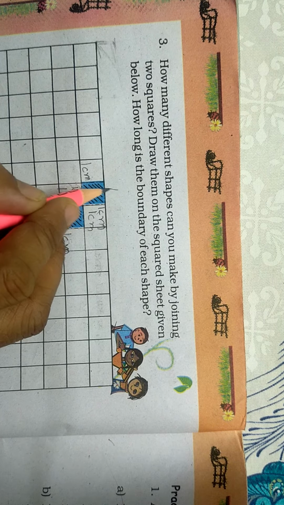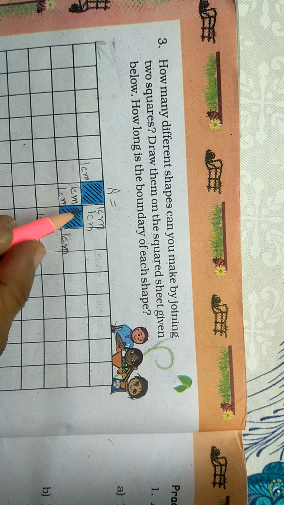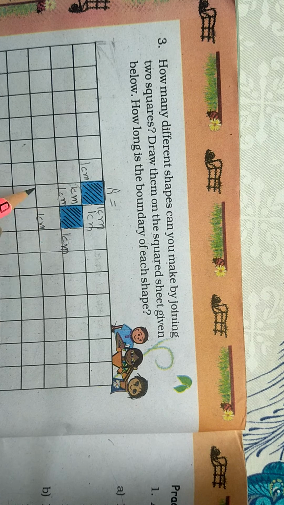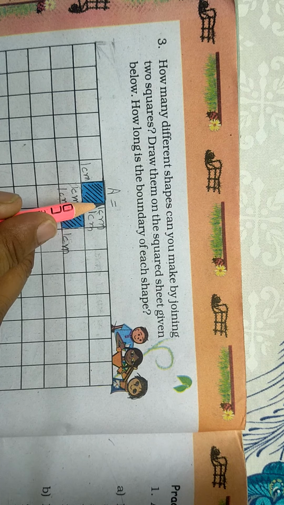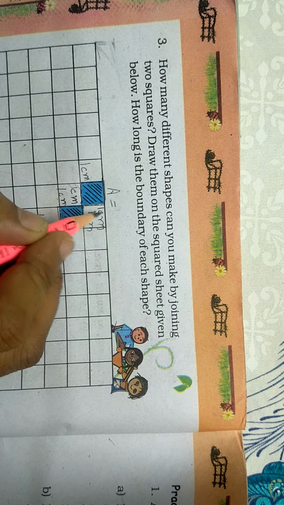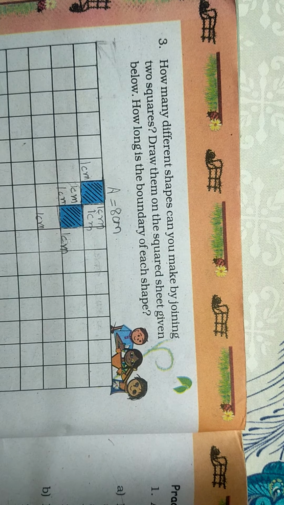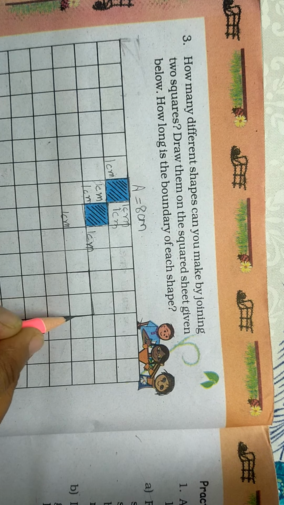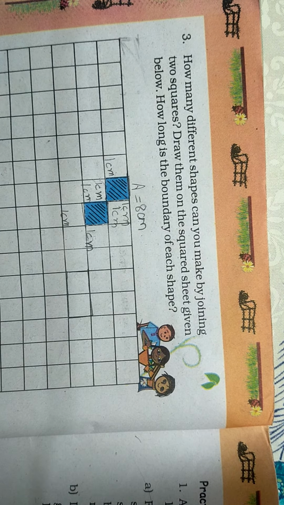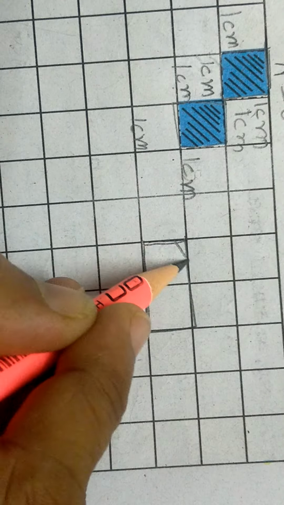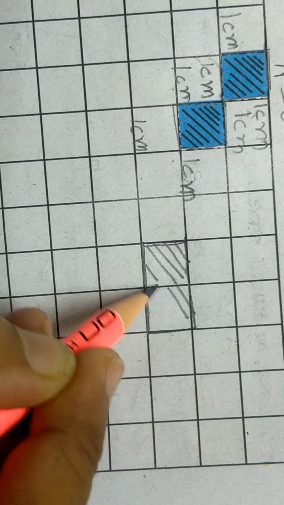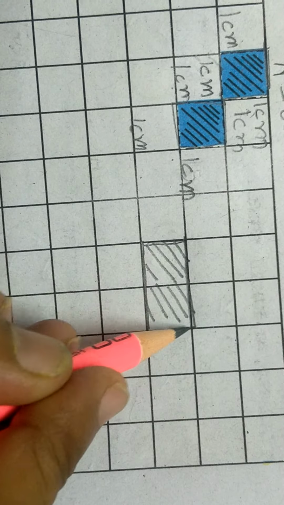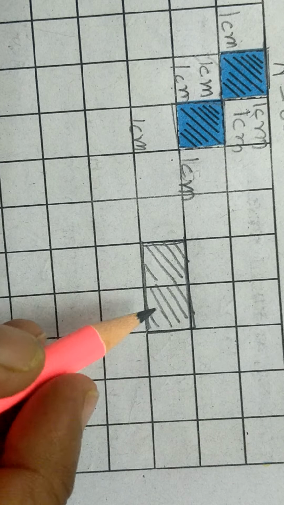So for this shape I will give the name A, right? So we have to find out, and this one is 1 centimeter, 2 centimeter, 3, 4, 5, 6, 7 and 8 centimeter. So what is the boundary of this A? That is 8 centimeter. Okay, now let's do another one. So I will join here. I take these 2. These 2 I have taken, right? 1 and 2. What is given is that you have to join the 2 squares and make different shapes. So let's find out.